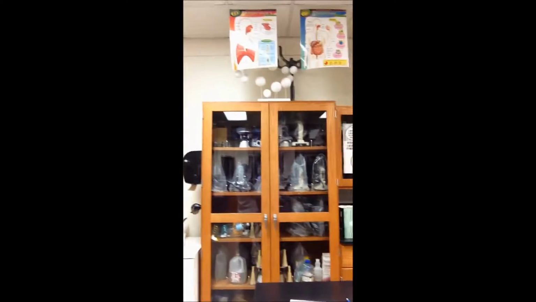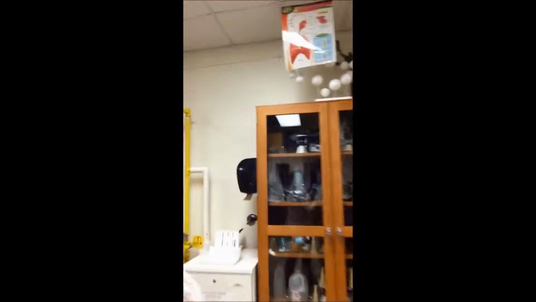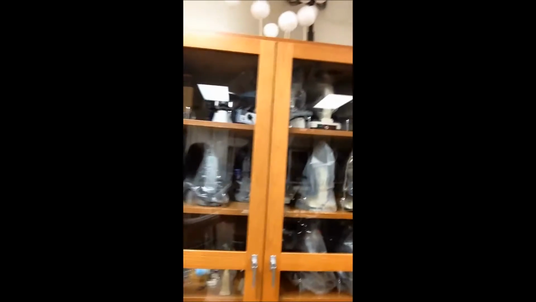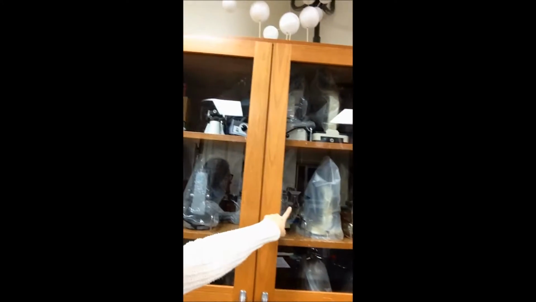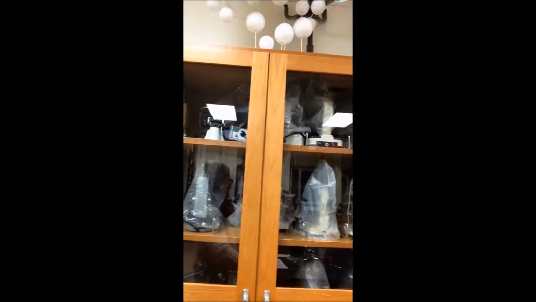You can find the microscopes over here in this cabinet, right next to the shower. Do you see the shower? There's the cabinet. And you can see the microscopes that I want you to use are going to be in this and this part of the cabinet, just on those two shelves.